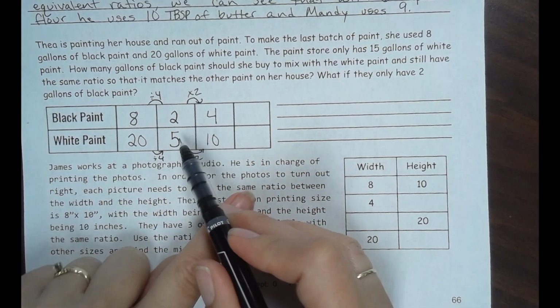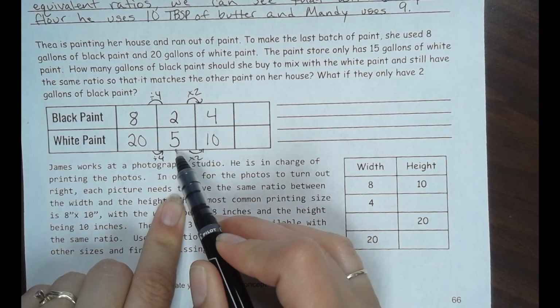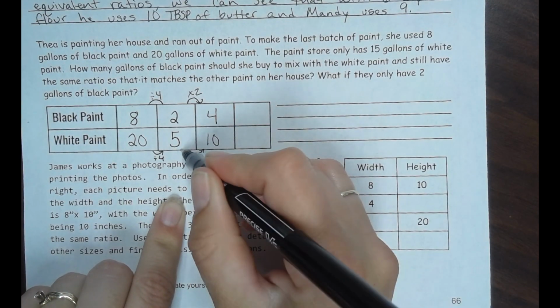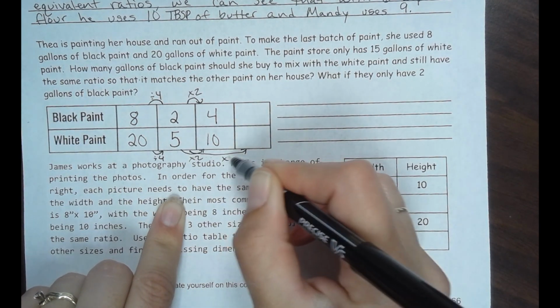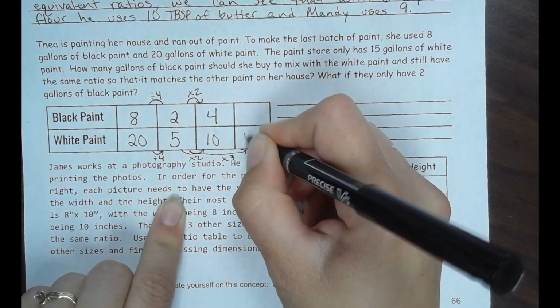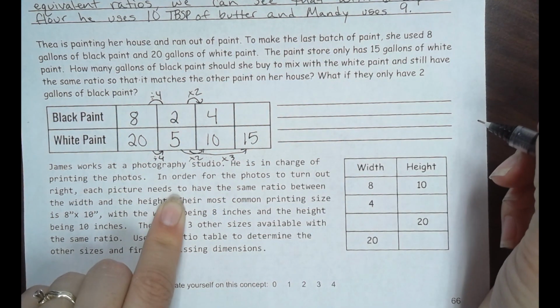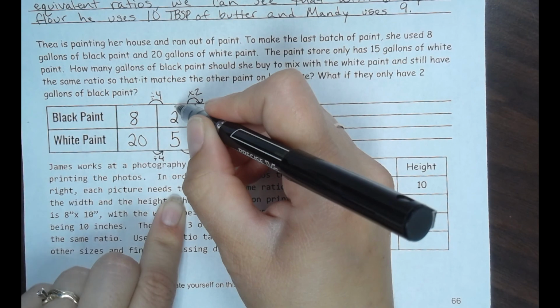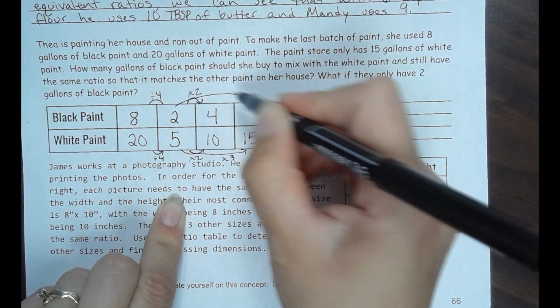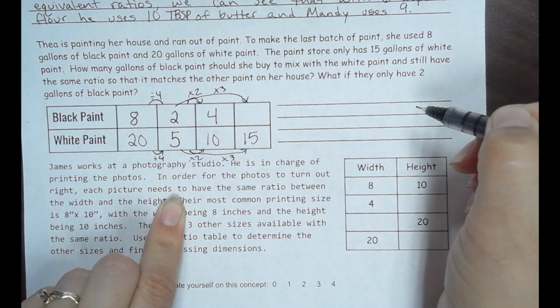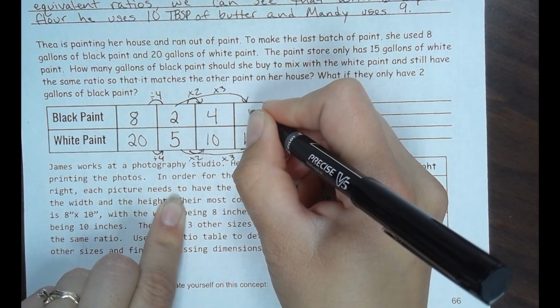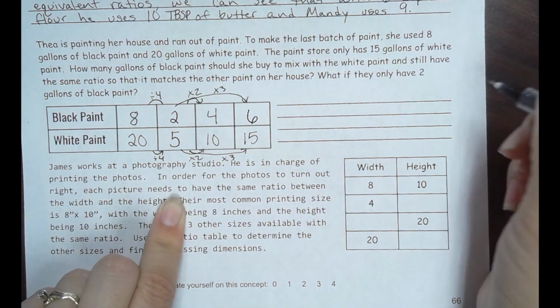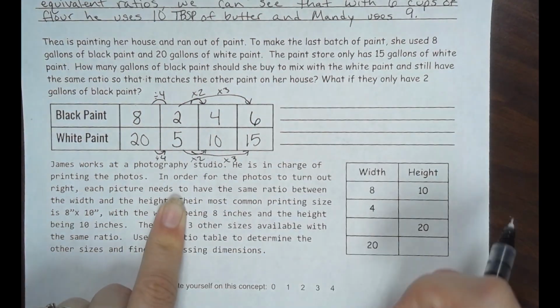So with that, I can take this and I can times it by 3 to make 15. So 15 gallons of white paint means she's going to need how much black paint? 2 times 3 would be 6. All of those are equivalent ratios.